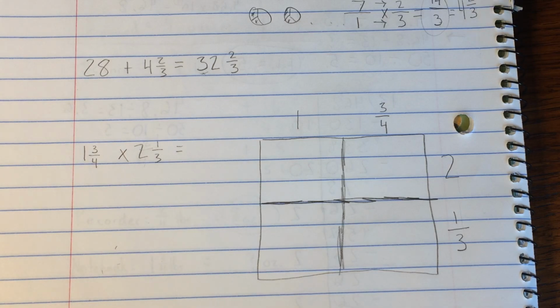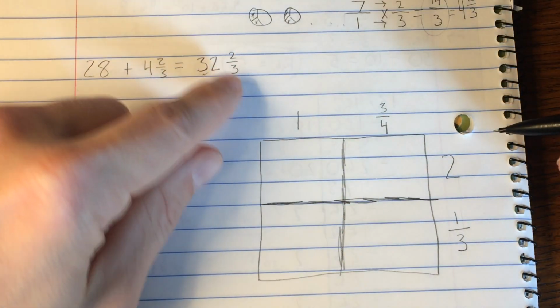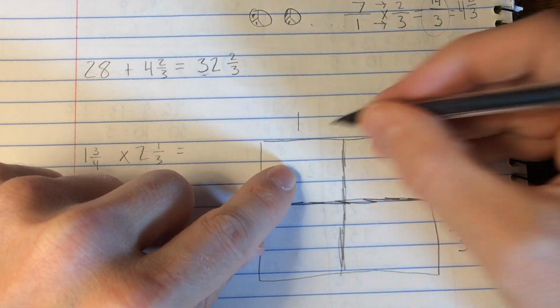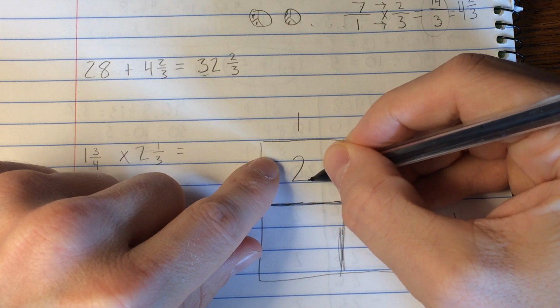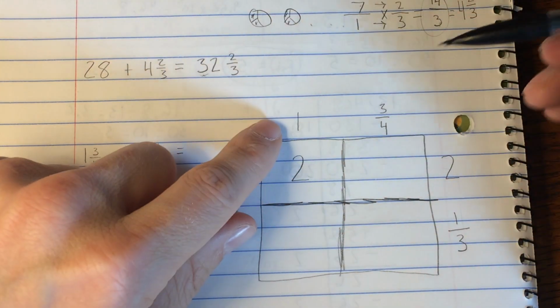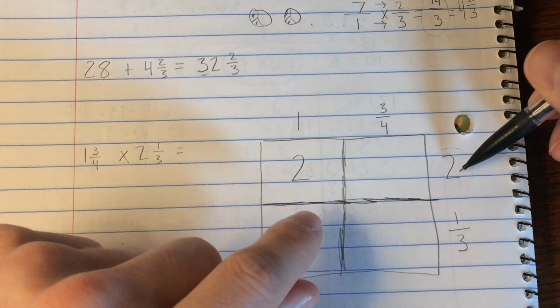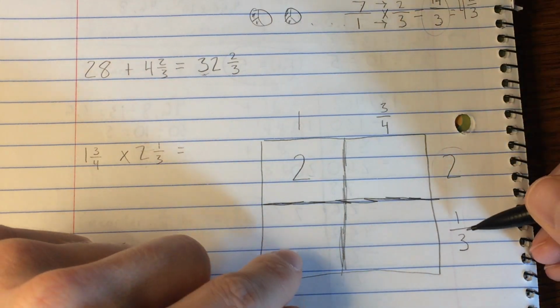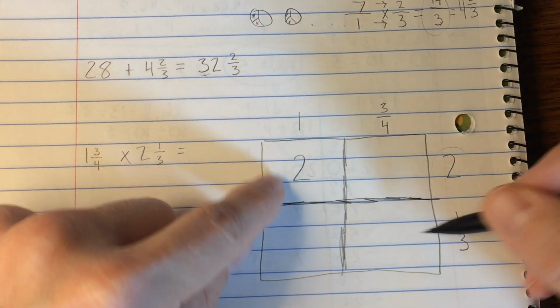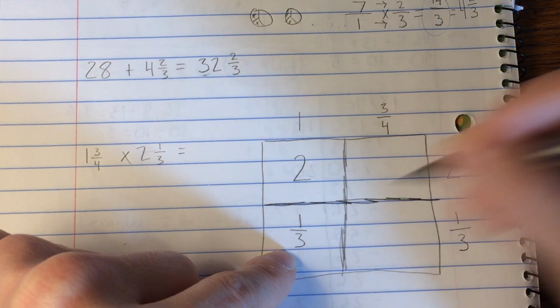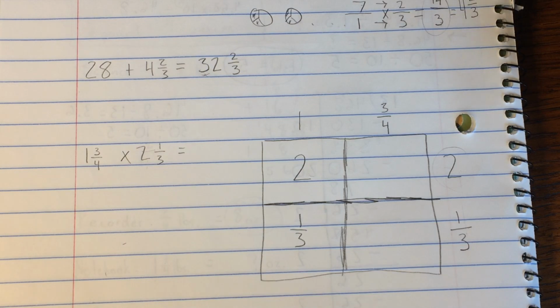So what I like to do is seek out the whole numbers first, the multiplication problems that come easily to me. And I notice that I can do 1 times 2. This is where they meet. That's 2. And in fact, I know anything we multiply times 1 is going to stay the same. 2 times 1 is 2, which also means if I do 1/3 times 1, it's going to stay 1/3. So we already have half of our boxes completed.